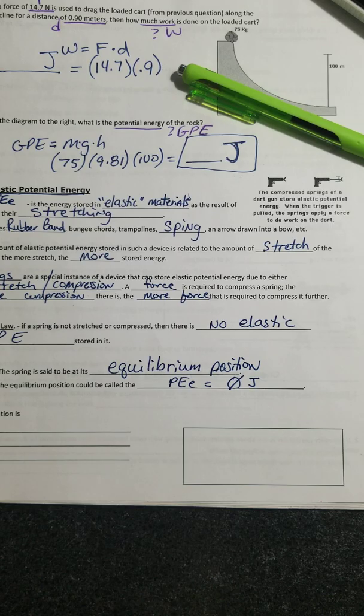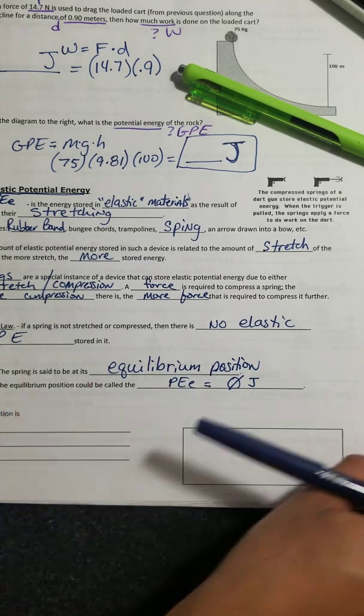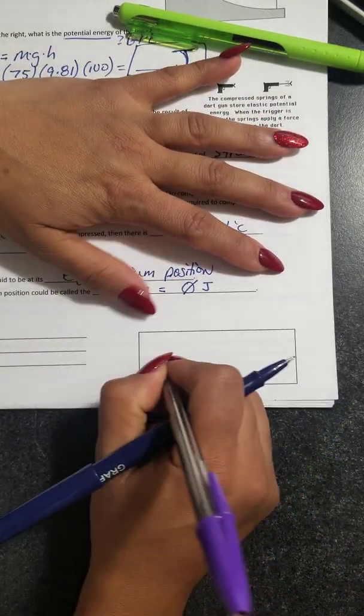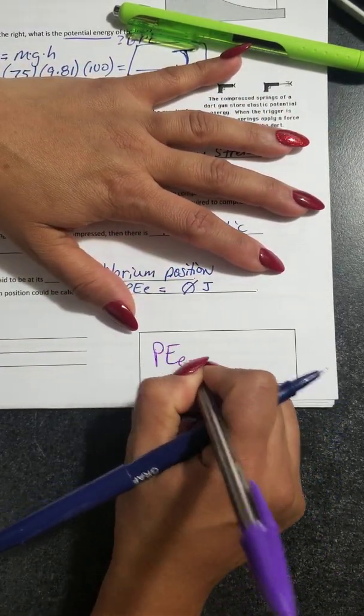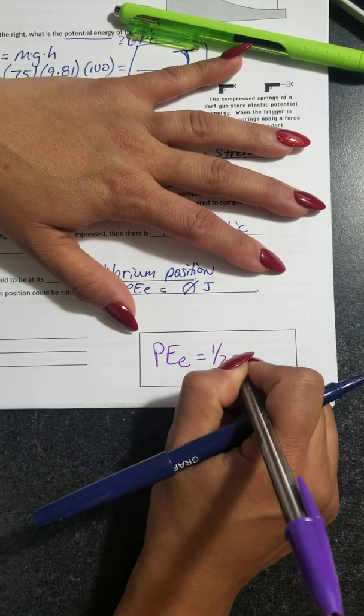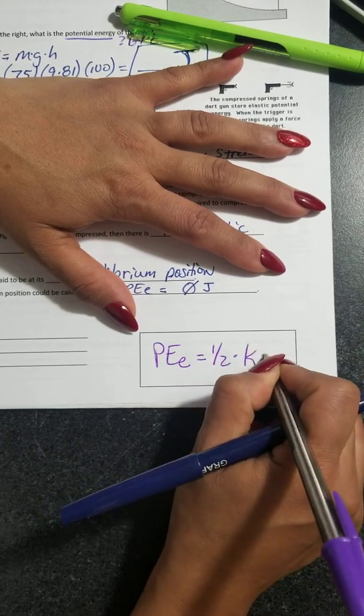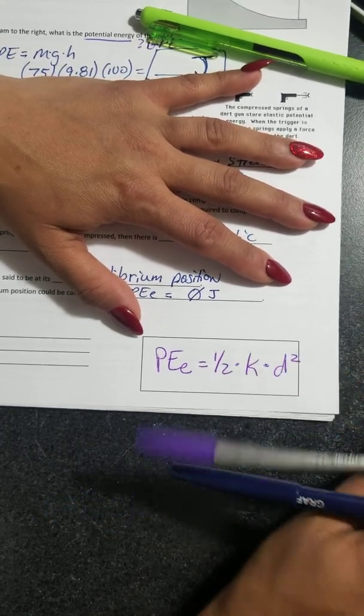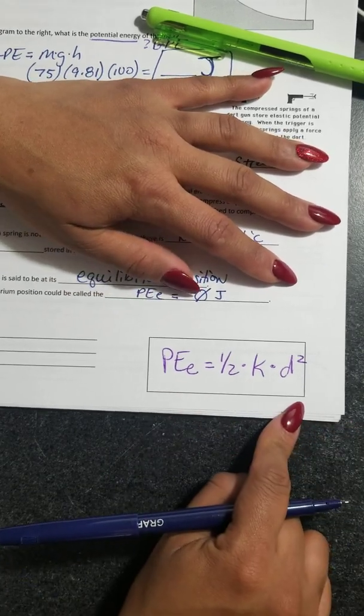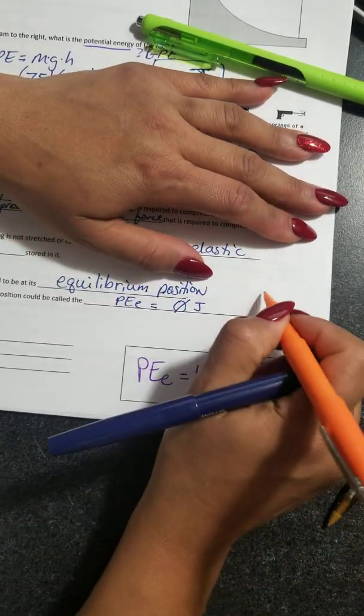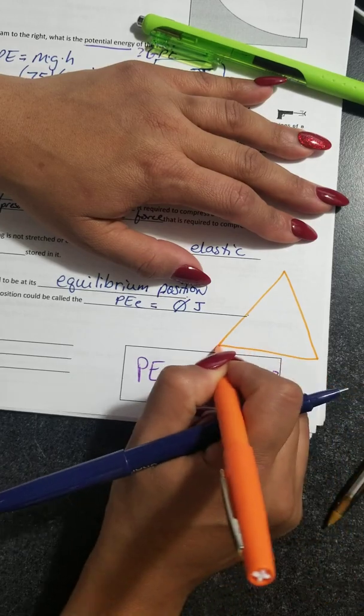Let's look at the equation, because elastic potential energy has an equation here. And again, I know this is a new equation for us. PEe equals 1/2 times lowercase k times d squared. That is the equation for it. Now, this can be put into the triangle as well.